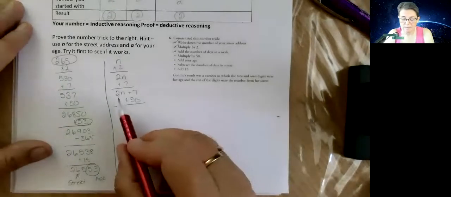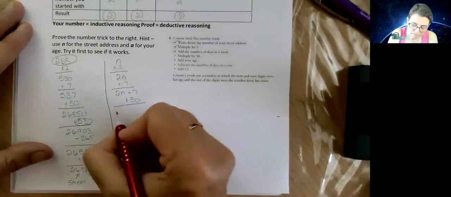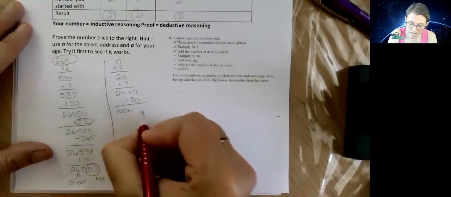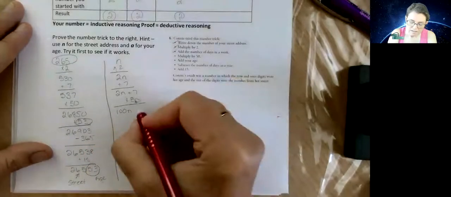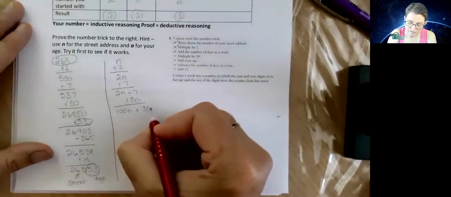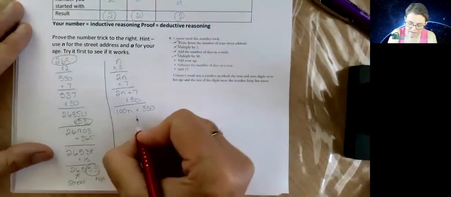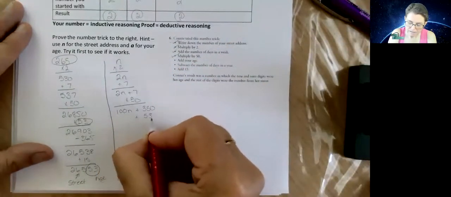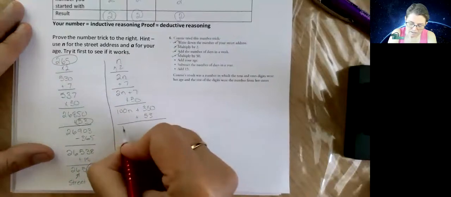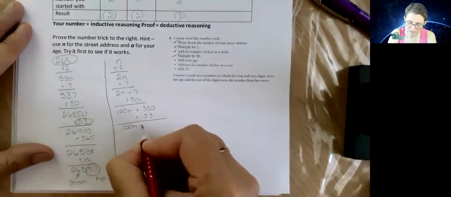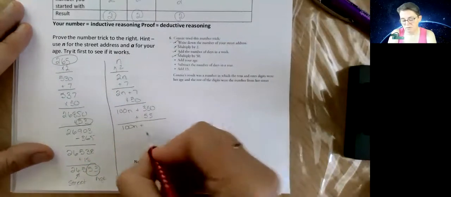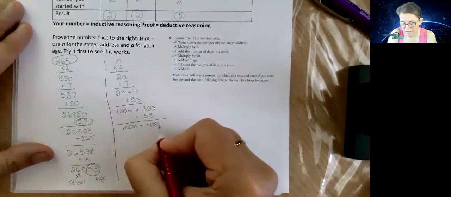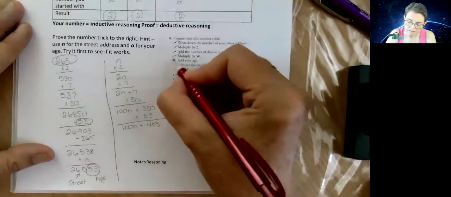Okay, anyway, 2n times 50 is going to give me 100n, plus 7 times 50 is 350. All right, I'm going to add my age. That's going to give me 100n plus, yeah, it should be 403. Check.